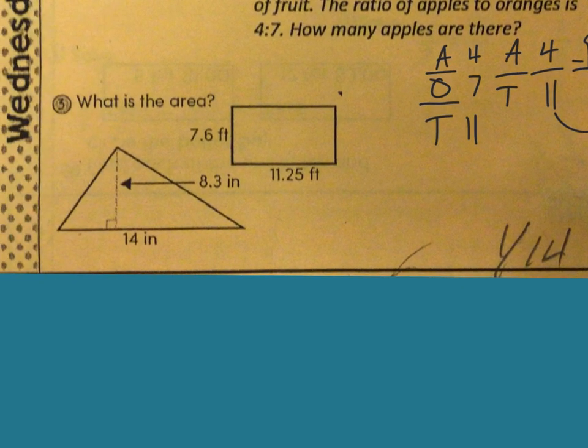It wants the area of both this triangle and the rectangle. I am going to use a calculator because it looks like we have some decimals we're dealing with here. So let's first of all take a look at this rectangle. We're going to go 7.6 times 11 and 25 hundredths, and we get 85.5 or 85 and a half feet squared. Now, what did we use to do that? We used base times height, and that gave me the area.